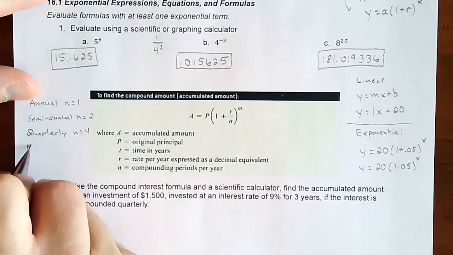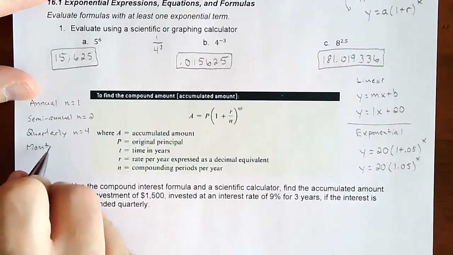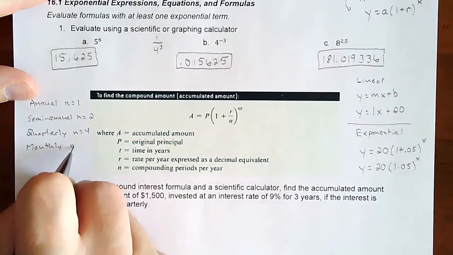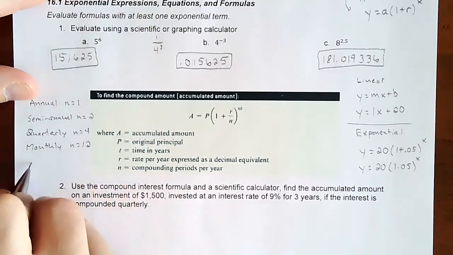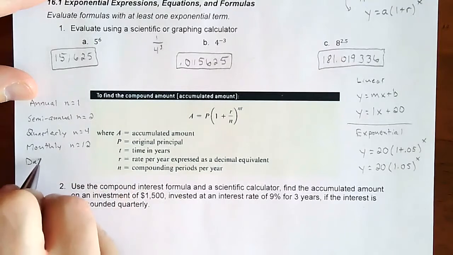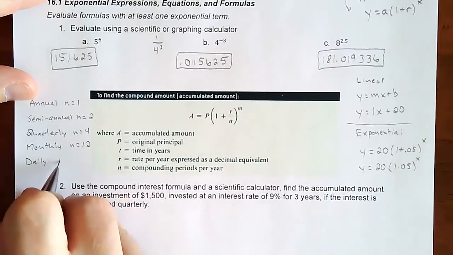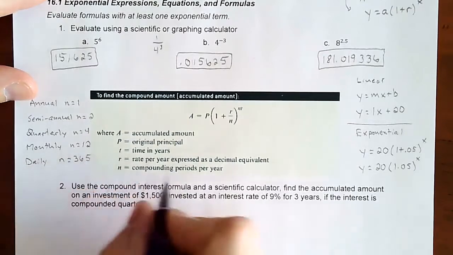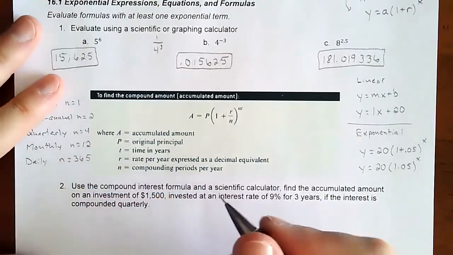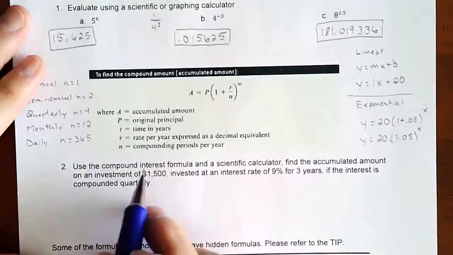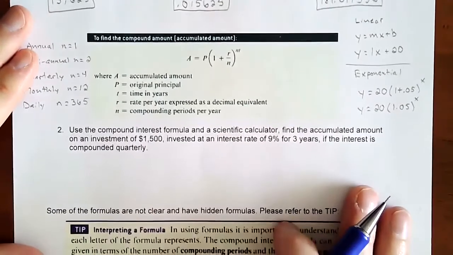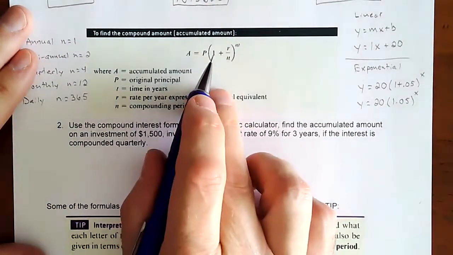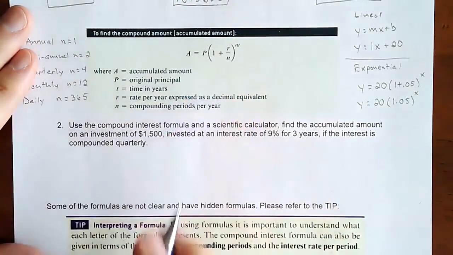It could be monthly, then your N equals 12, and it could be daily. Those are your most common kind of situations. Then your N is going to be 365 because you're going to break your interest rate into 365 equal little parts. All right. So what you have to do is just kind of pull that information out of a situation and then really just plug it into the equation. You just got to know what pieces are what.